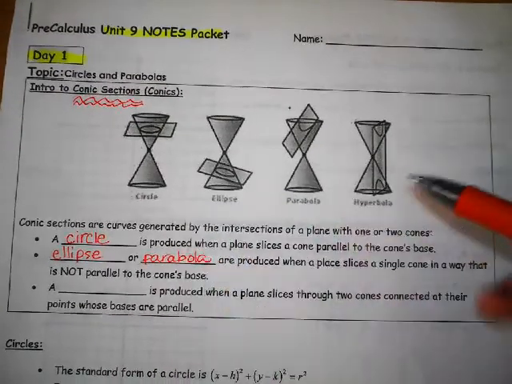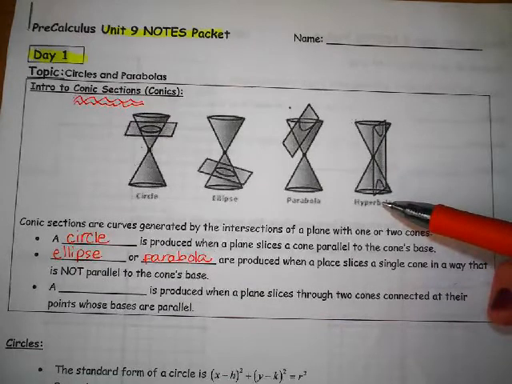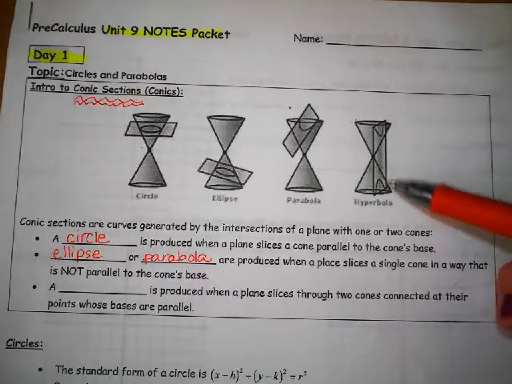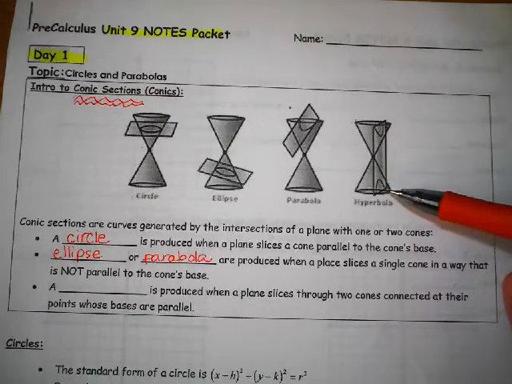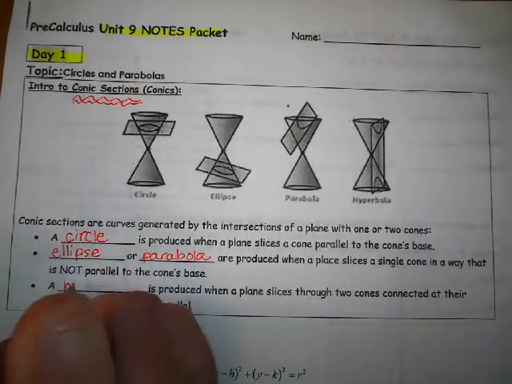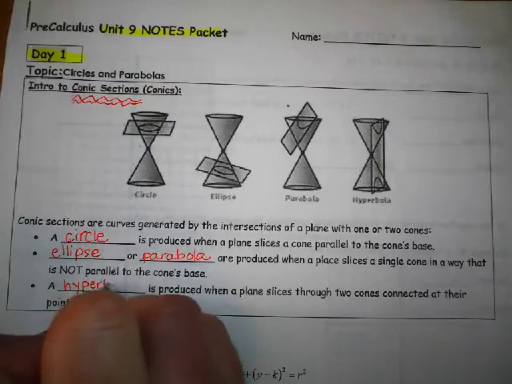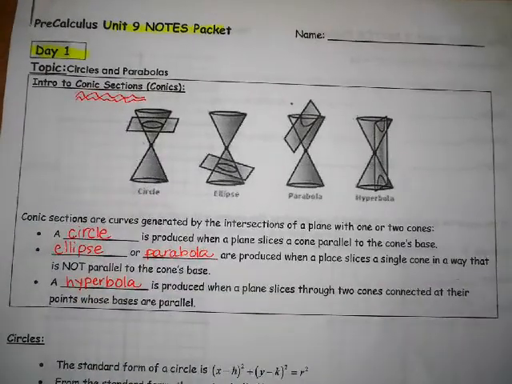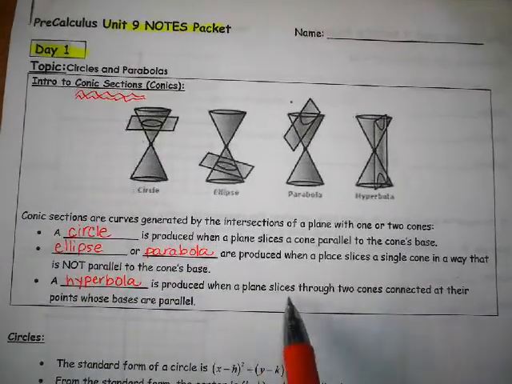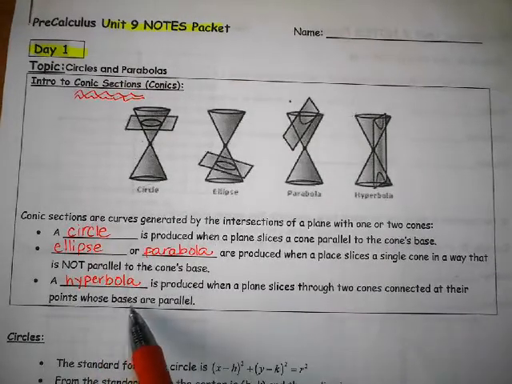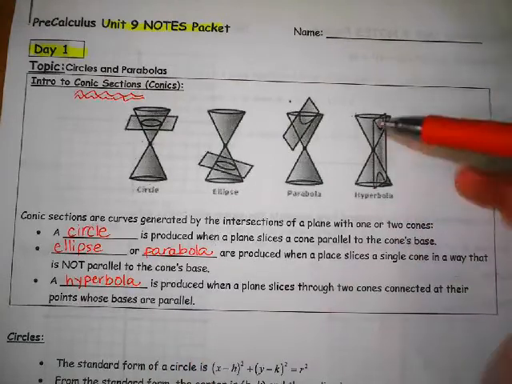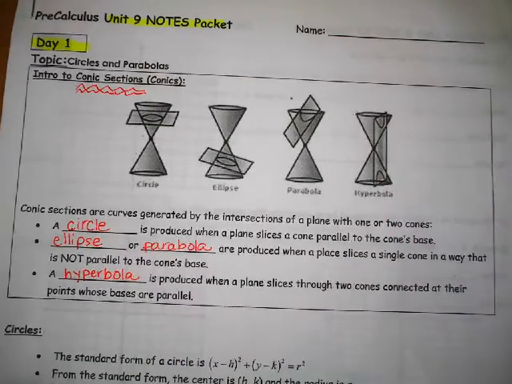And then for the last conic section, we actually have to have 2 cones. If we take a plane and we slice it up and down like this, what it creates is a shape called a hyperbola. And a hyperbola is produced when a plane slices through 2 cones connected at their points and the bases are parallel. Okay, so that would create a hyperbola.